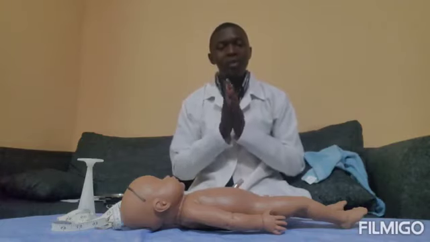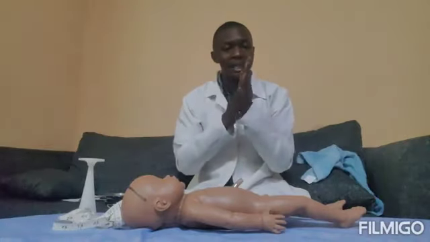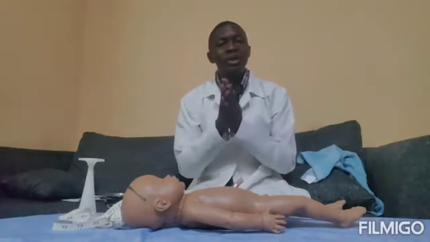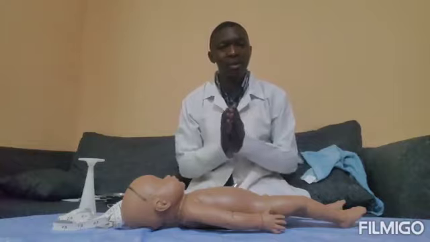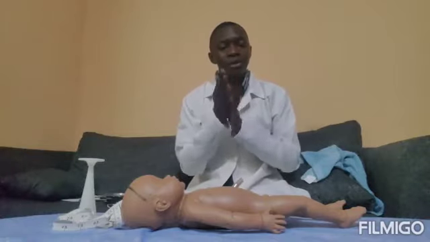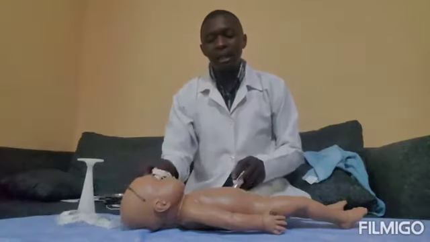So you're going to say, "I'm now moving on to palpation," and you're going to show that you are warming your hands in this manner. The reason is because you don't touch a pregnant woman with cold hands. This is going to initiate contractions and the baby may come out prematurely. That's why you show that you are warming the hands.